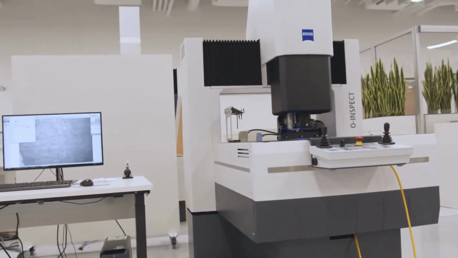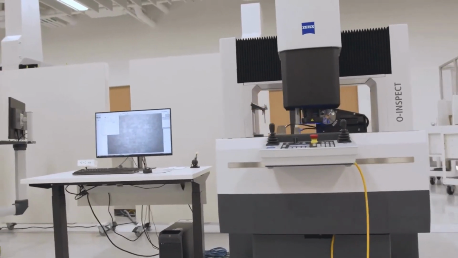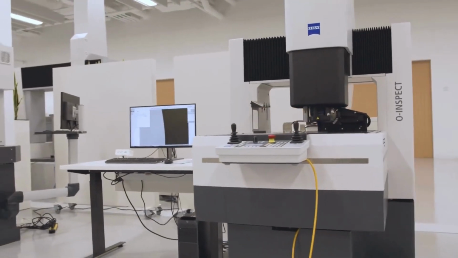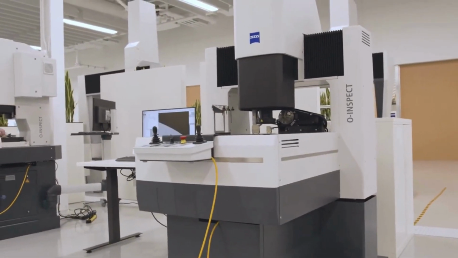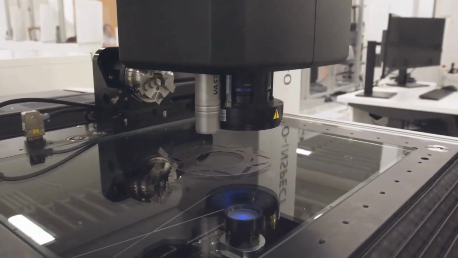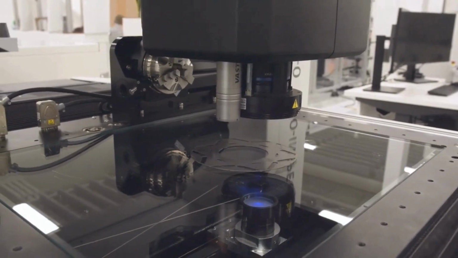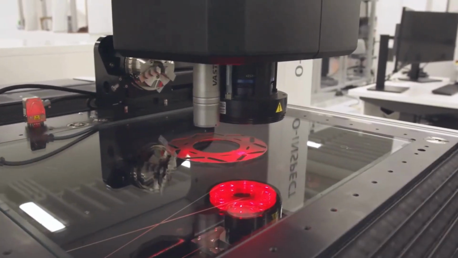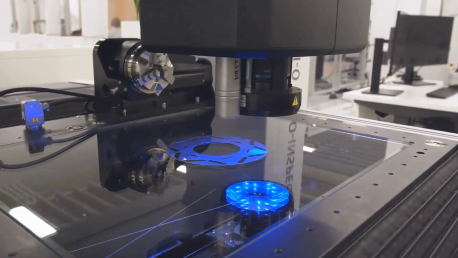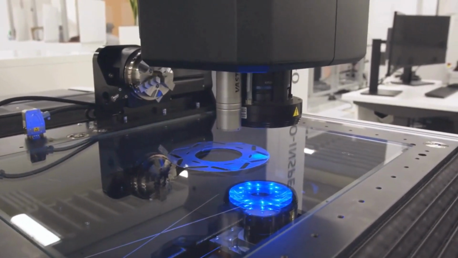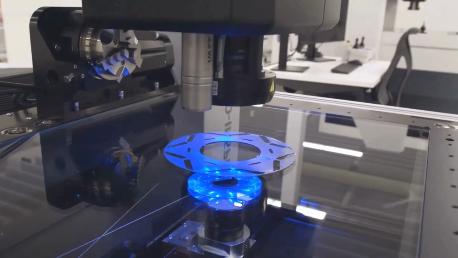On the O-INSPECT VMMs, we are now using something called light linearization. Essentially, this means that we calibrate the systems to provide consistent measurements in different lighting conditions. The system then uses this information to adjust the captured images and ensure accurate measurement results regardless of changes in the lighting conditions. This means it doesn't matter how the conditions around your machine look, which magnification you want to use, the light settings always adapt automatically.